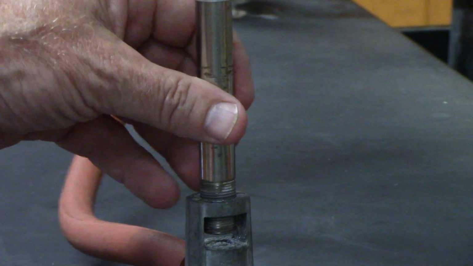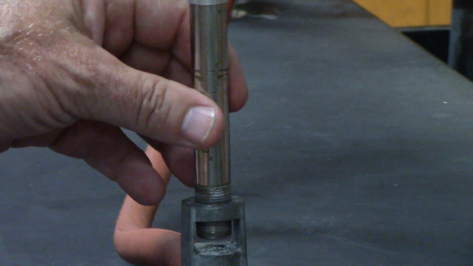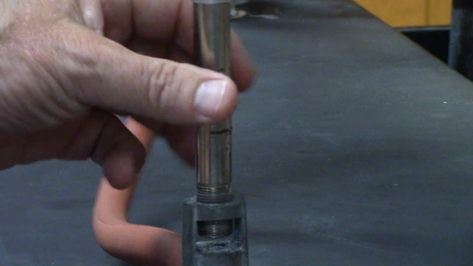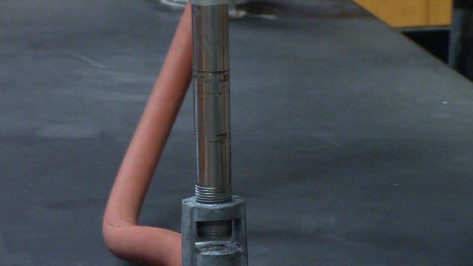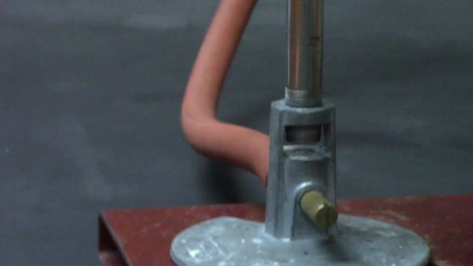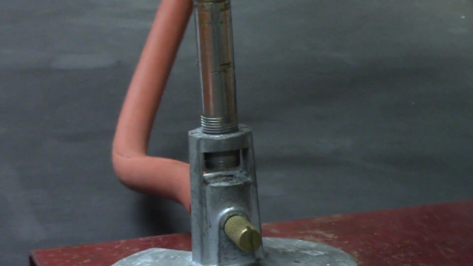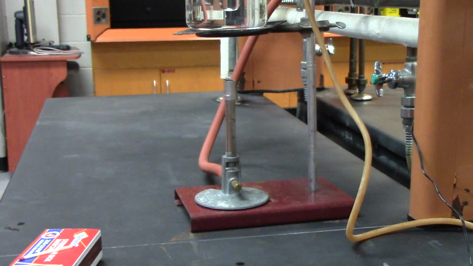If you have it closed, nothing's going to happen, and actually it can be dangerous. Your air comes in through there, and this is my gas valve. Let me back up and show you how I'm going to do this.